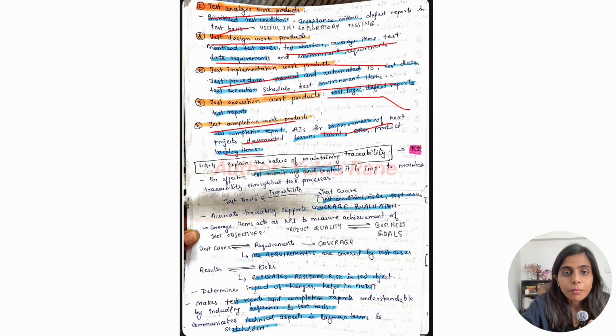Moving on to the next module 1.4.4, we have to explain the value of maintaining traceability. So basically for effective test monitoring and control, it is important to have bidirectional traceability between test bases and testware. So you will have the traceability from requirement specification to testable feature, from testable feature to test case, from test case to test pack to test suite, etc. Accurate traceability supports coverage evaluation. This is how you will actually evaluate if all test case scenarios are covered or not.